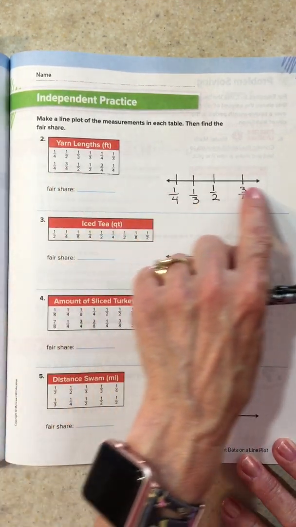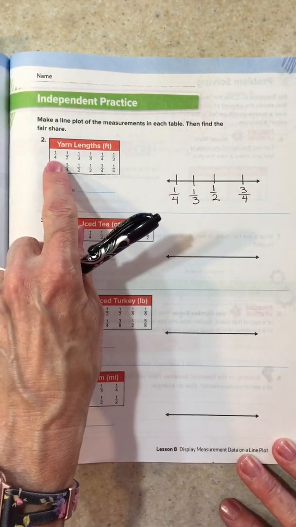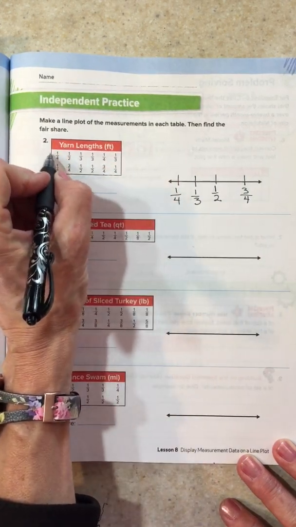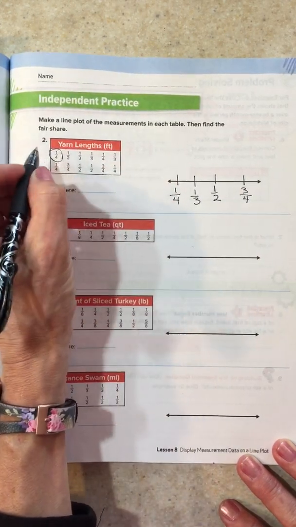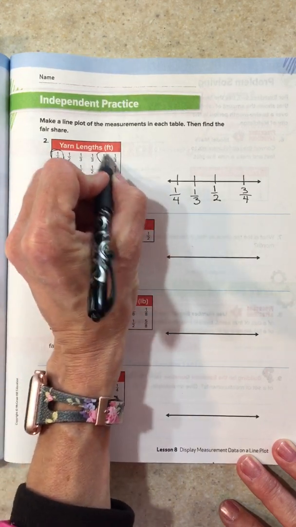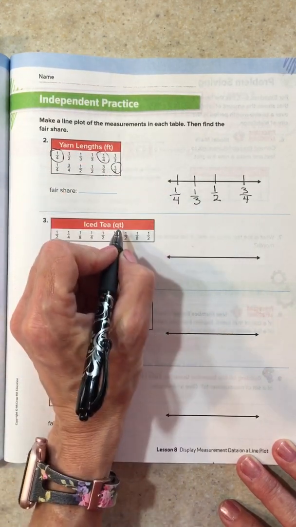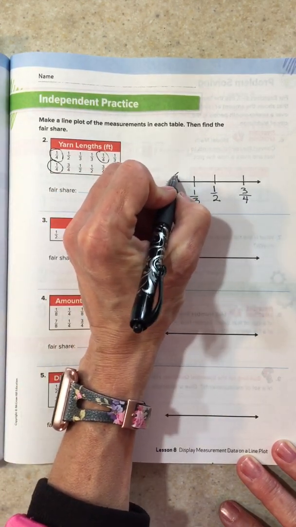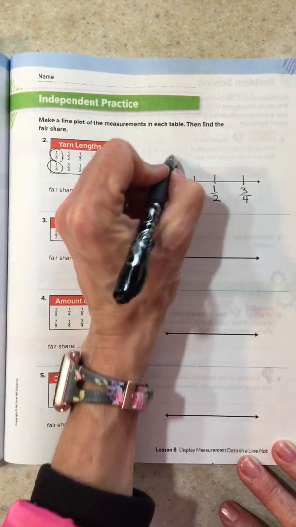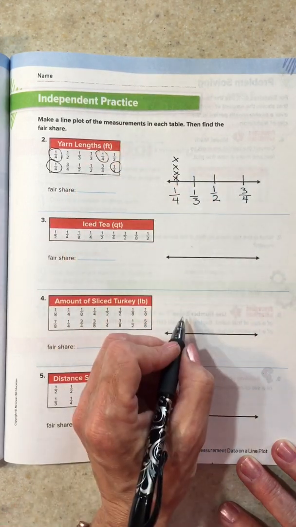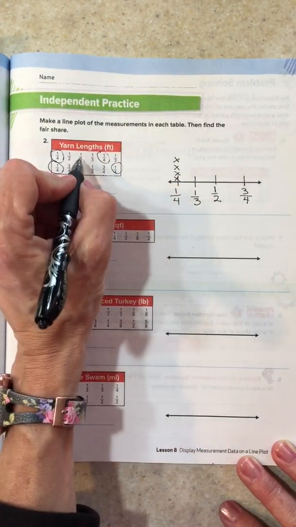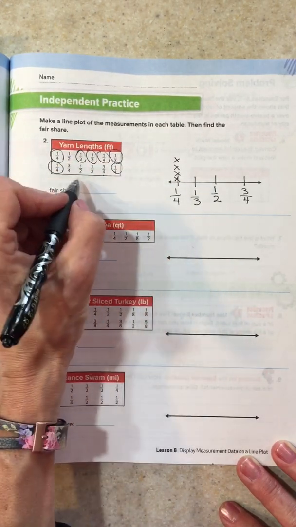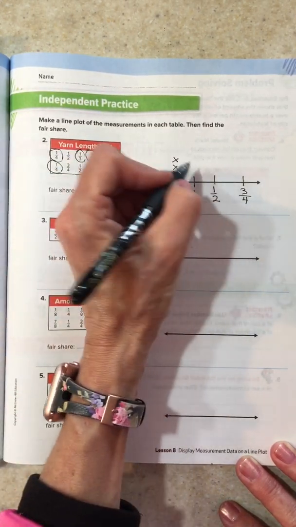Now I need to put X's above them. 1/4. How many 1/4s are there? I guess I'll circle it as I use them. 1, 2, 3, 4. Now I'm going to look for my thirds. 1, 2, 3, and that seems to be it.